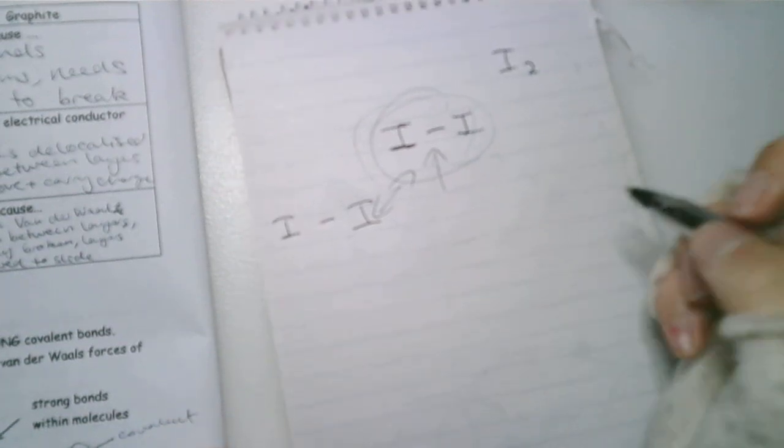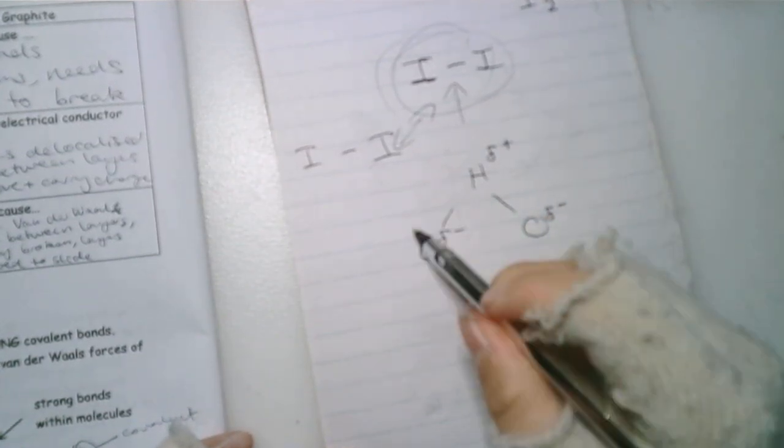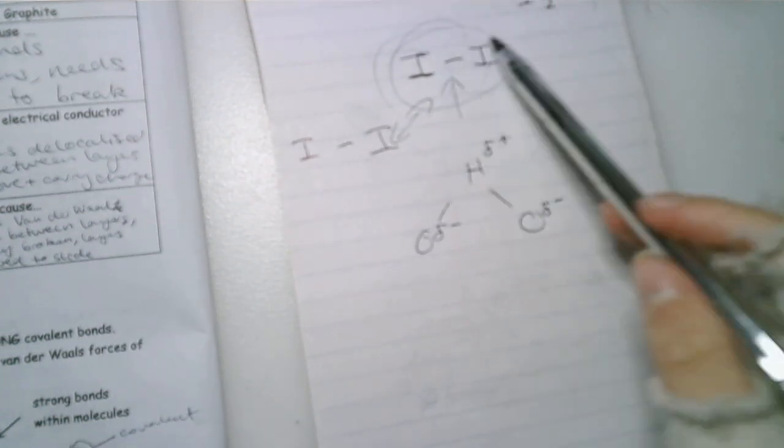And in the case of water, oxygen has a higher electronegativity, so it pulls the electrons within the covalent bond towards itself more than the hydrogen does, which is why it has a delta negative charge and the hydrogen has a delta positive charge. That is a polar molecule because there's a difference in the charges, but this is the exact same. There's no difference in electronegativity, there's no delta positive, delta negative charges within the covalent bond.